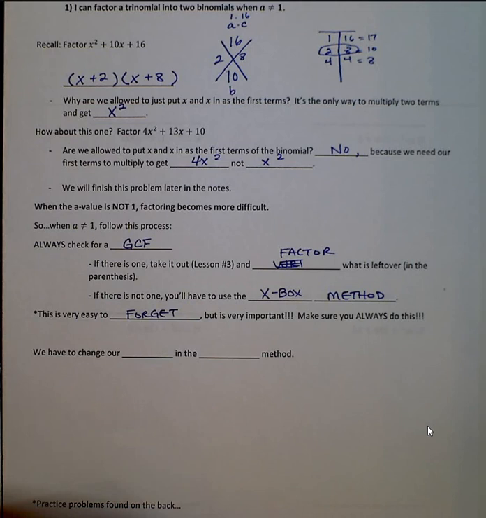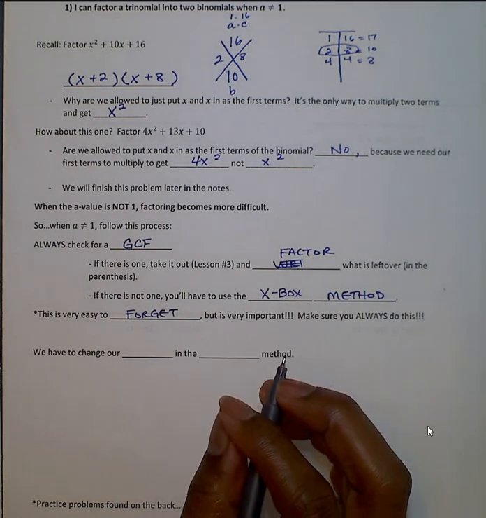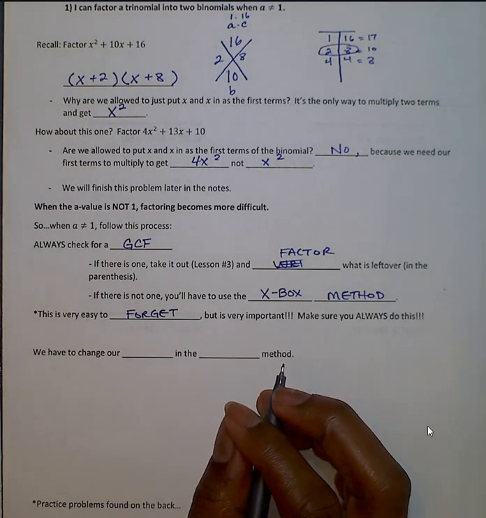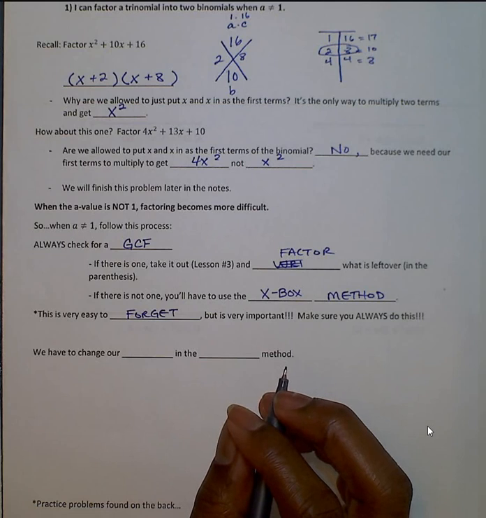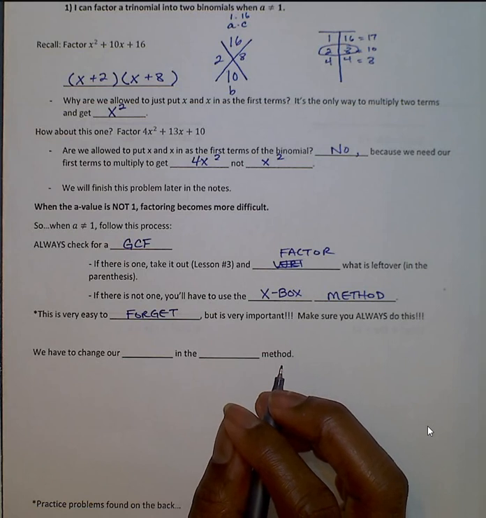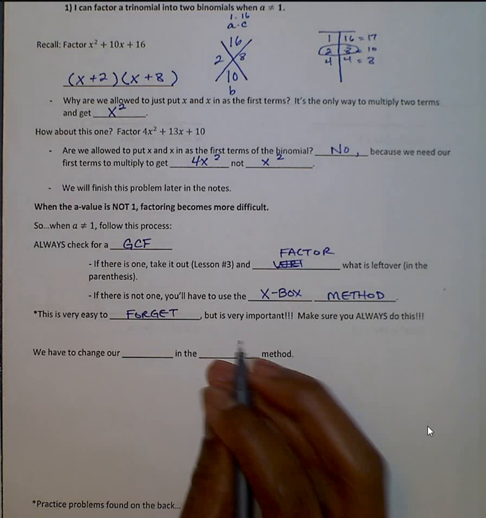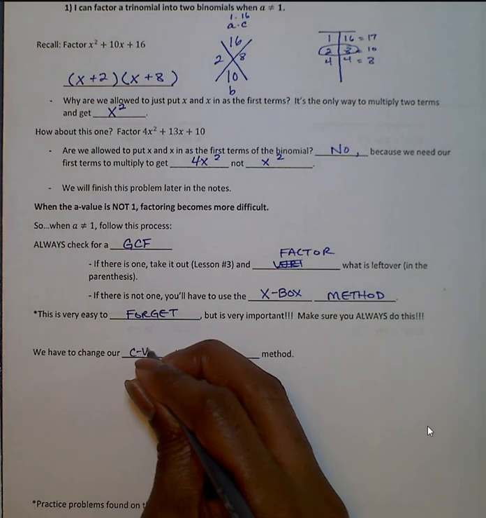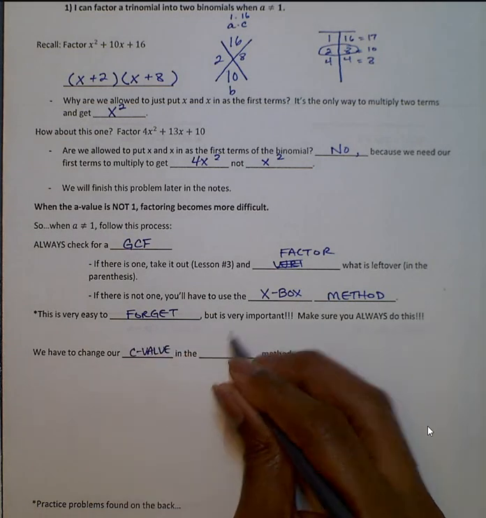We have to change our c value in the Xbox method.